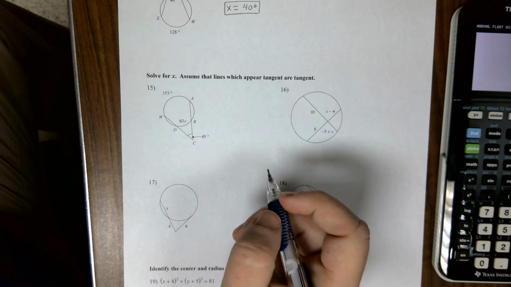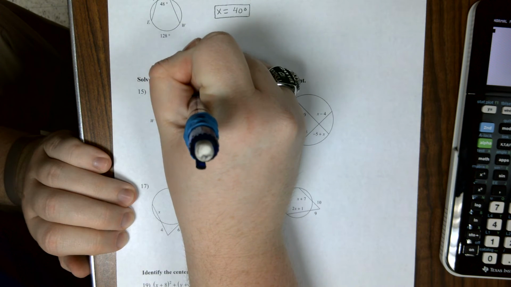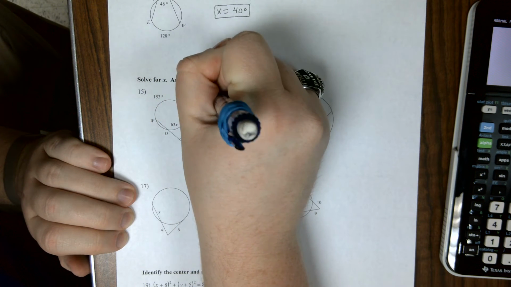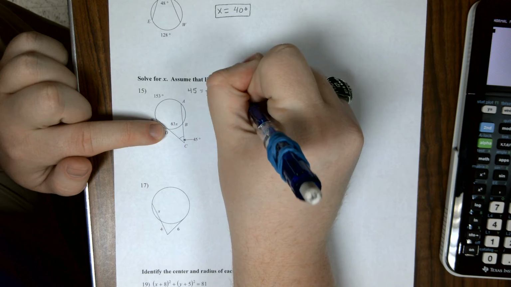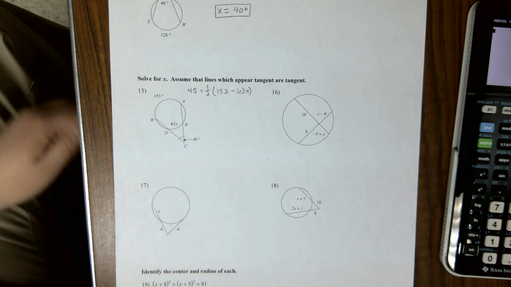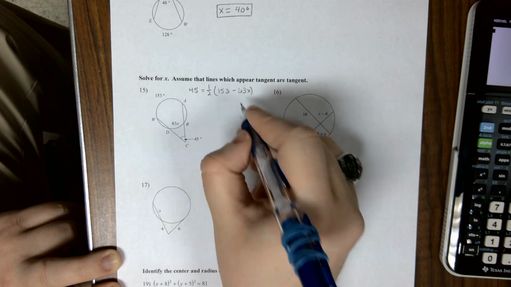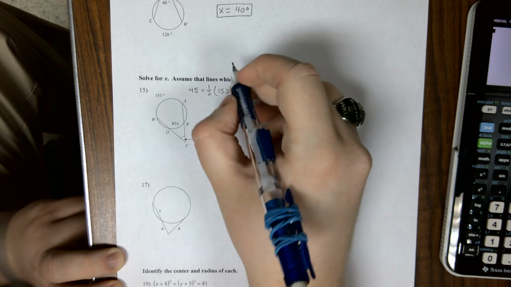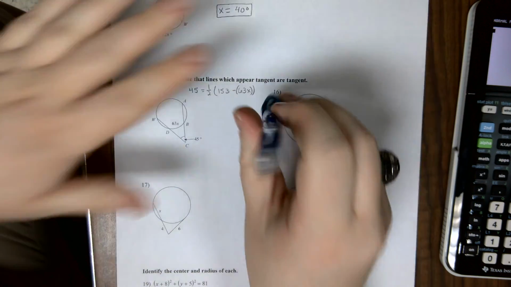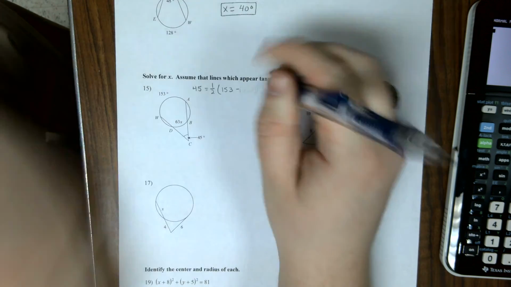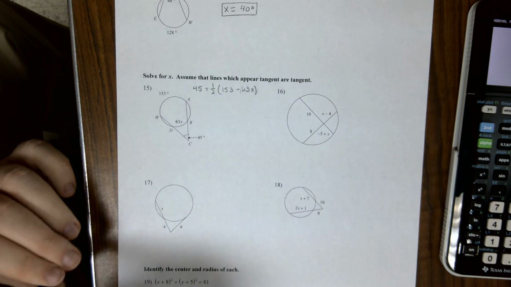Here's an equation example of outside. So we take our angle measure 45, set it equal to 1/2 times the big arc 153, subtract the small arc 63x. Now remember, if the small arc has more than one term, you need to put it in parentheses. So it could look like this with more in here. Ours doesn't look like that, so I don't need them here. But just realize you could have that happen to you.